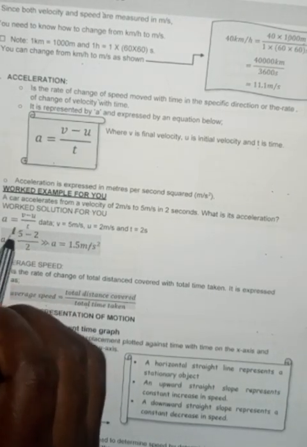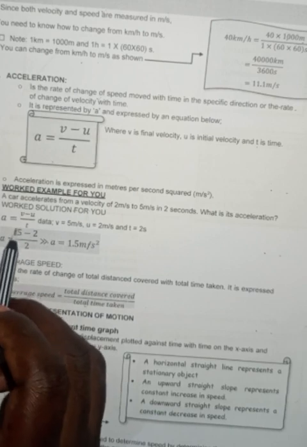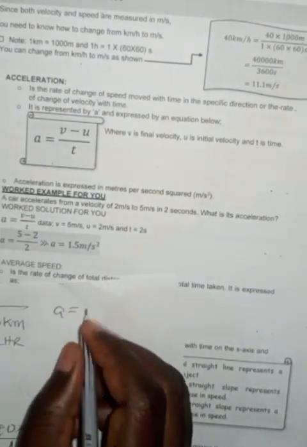So simply substitute here. Acceleration is equal to final velocity, 5, minus initial velocity, 2, over time taken, which should always be in seconds, 2. 5 minus 2 is 3, over 2.